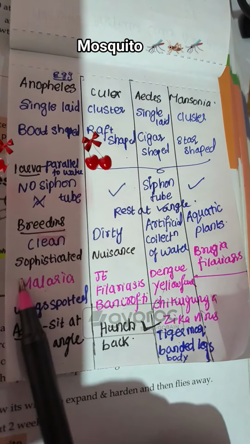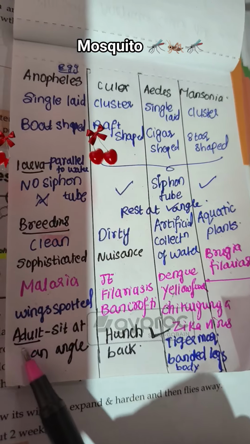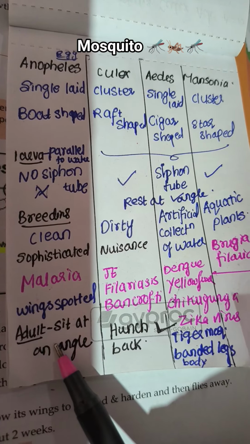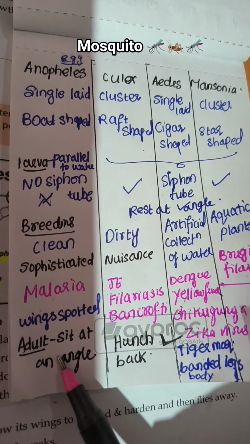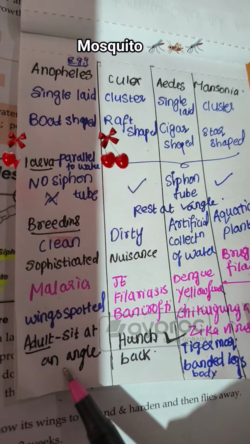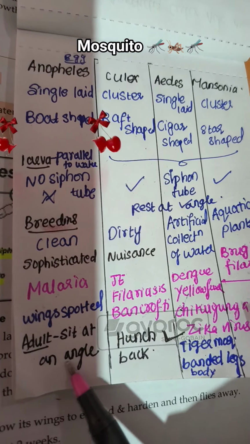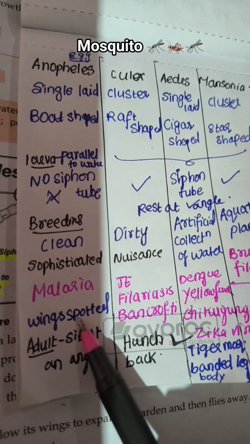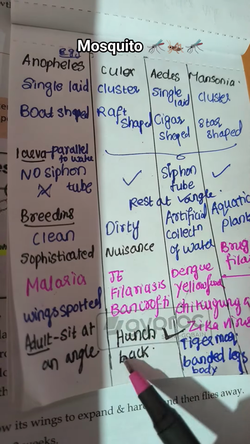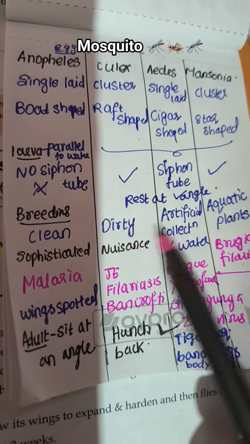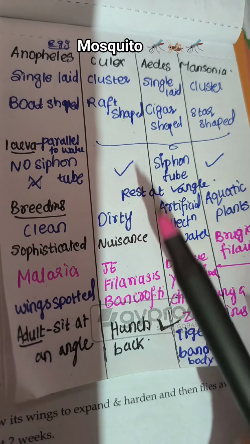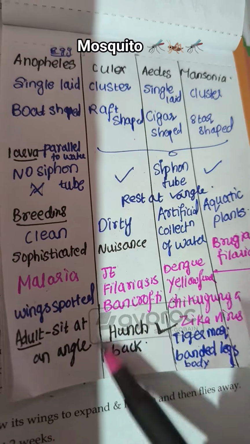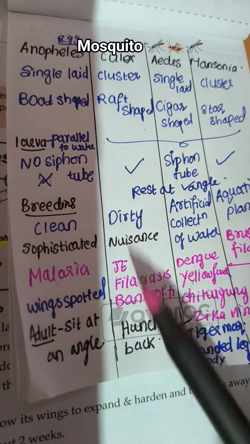Having said this, in the adult form, Anopheles sits at an angle. Now in the larva it did not have a siphon, so it was parallel and the others were at an angle. But now the Anopheles became an adult and it is able to sit at an angle. The wings are spotted. And Aedes and Culex were sitting at an angle since the larval stages, so now they have a hunchback in the adult.